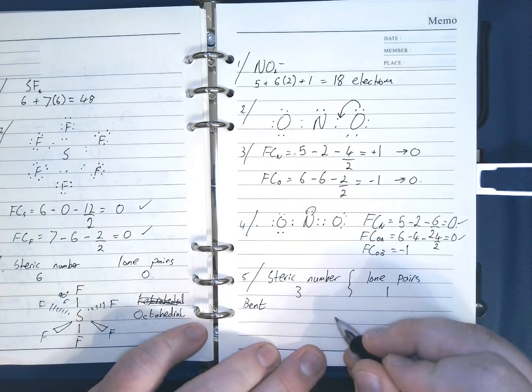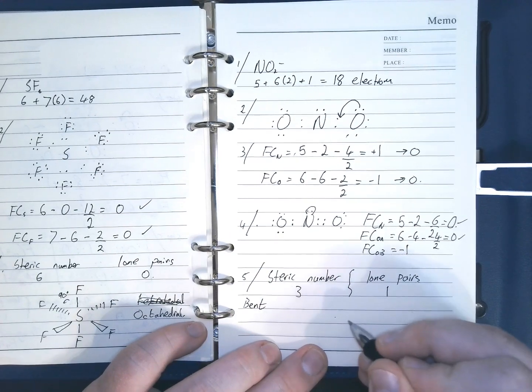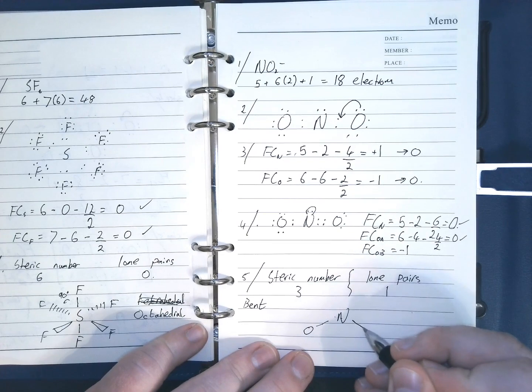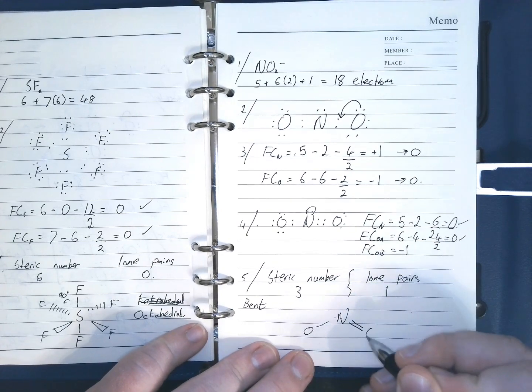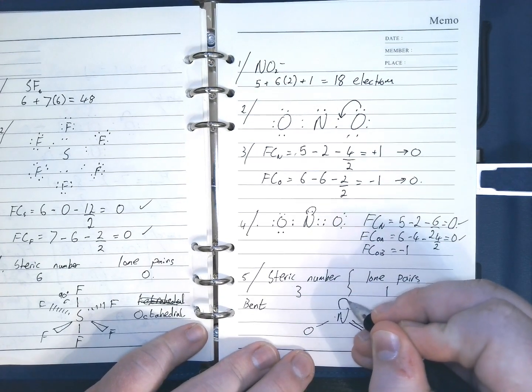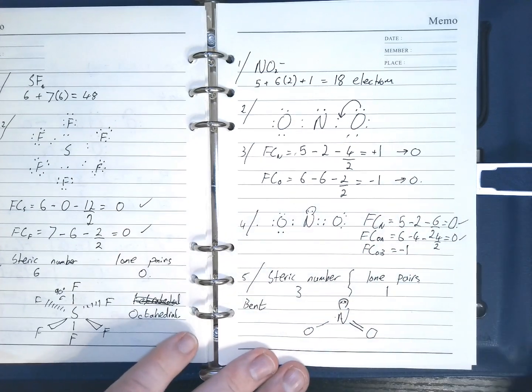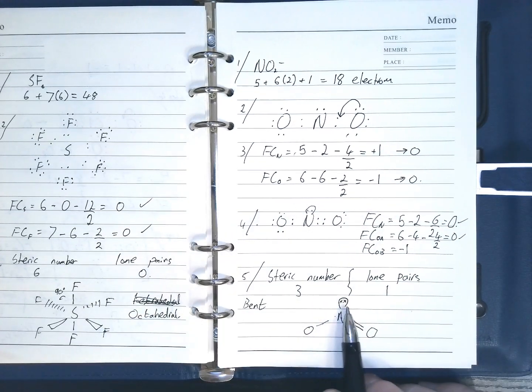And we can say that we have nitrogen as our central atom, and we have oxygen here, and we have double bonded oxygen there, and we have X, and we have X, or you can do dot dot, it's up to you. Doesn't matter, as long as you represent them, that is fine.